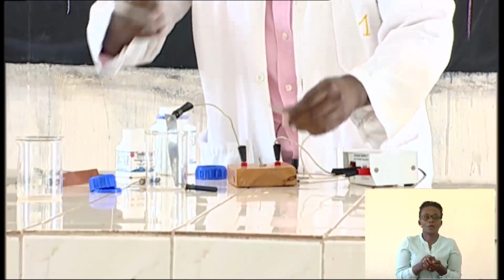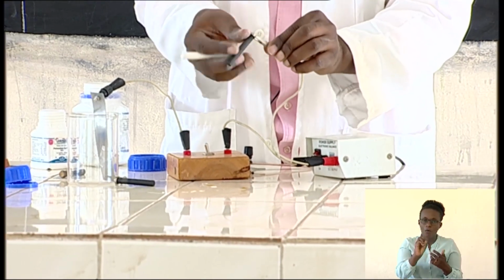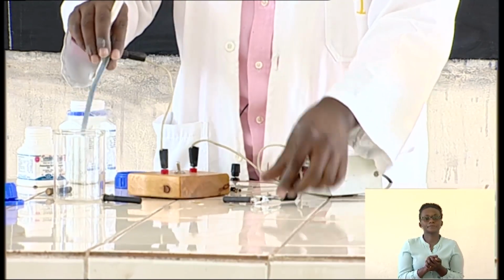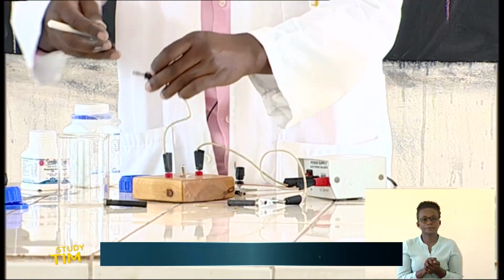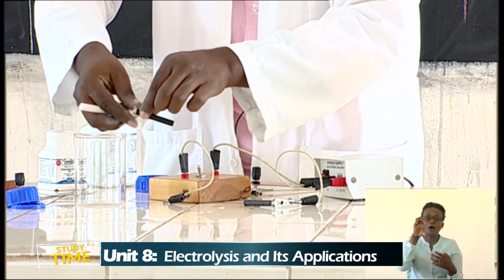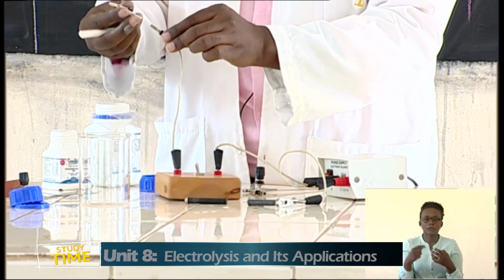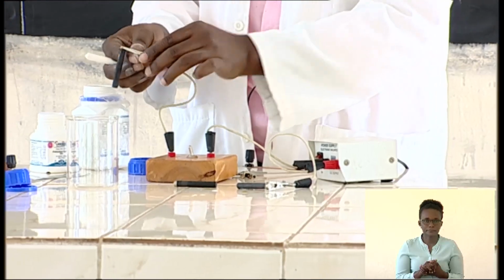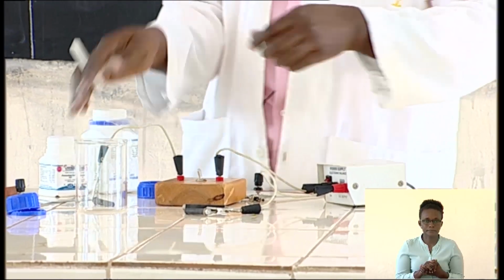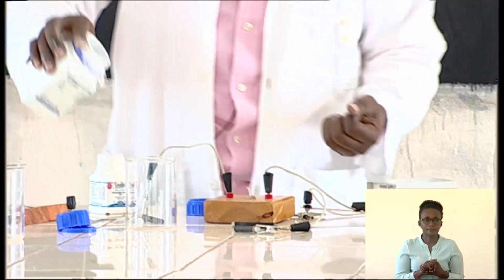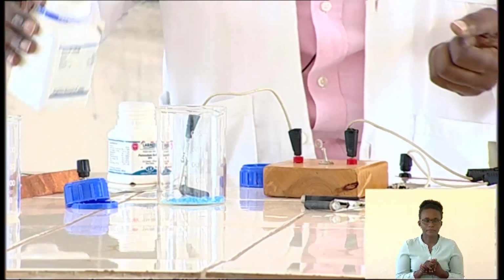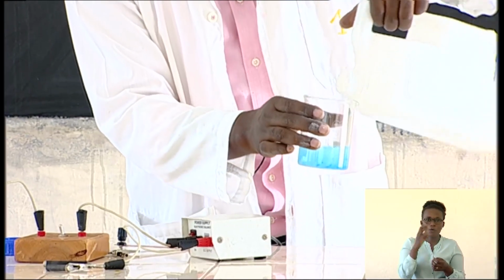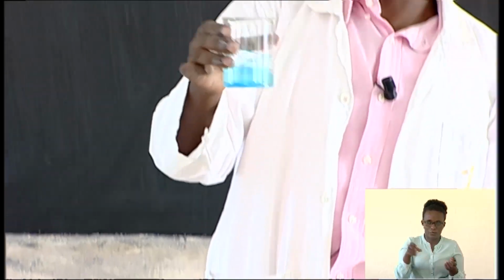Or let us first use the electrodes alone. Let's use inert electrodes, because this helps us to understand how the coating process takes place. So we are just going to use these same inert electrodes, and we are going to dissolve copper 2 sulfate. This is copper 2 sulfate, and we are going to make a solution of it.